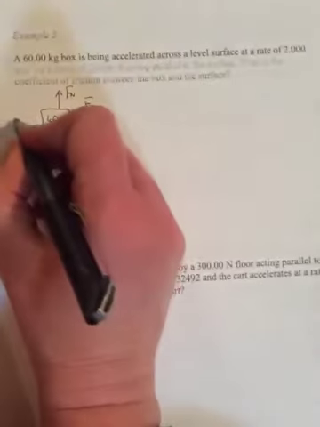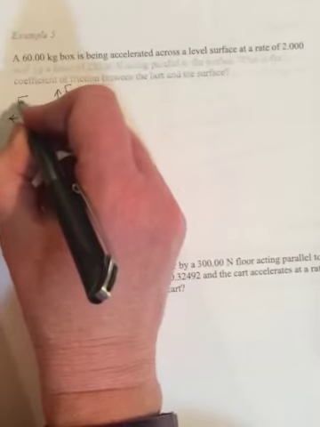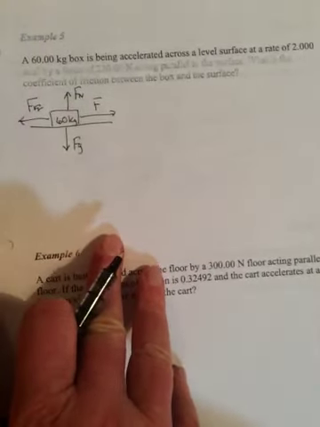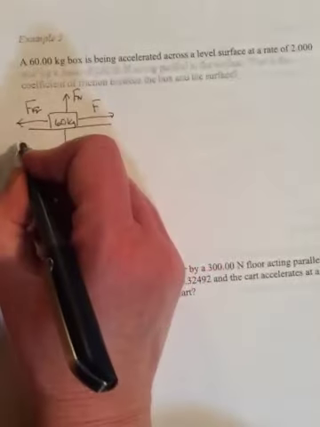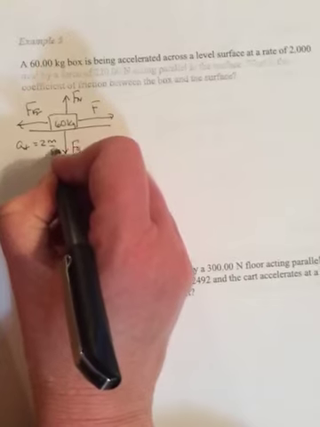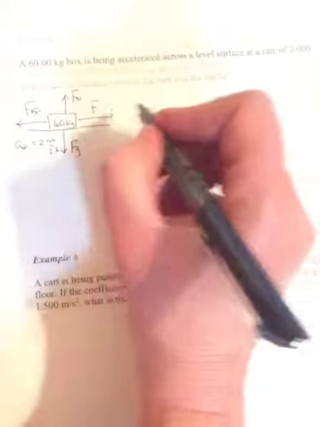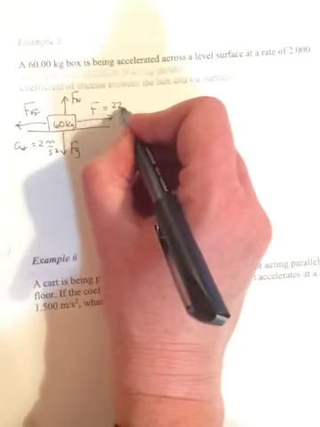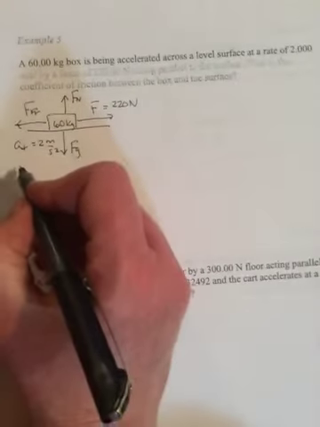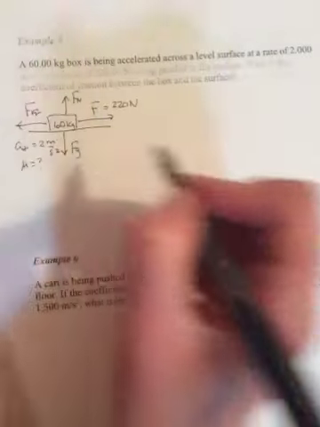There's Fn acting up. And friction's going this way. So ax is 2 meters per second squared by a force that is 220 newtons. What is the coefficient of friction? So we're looking for mu.